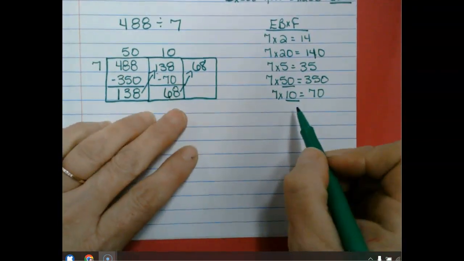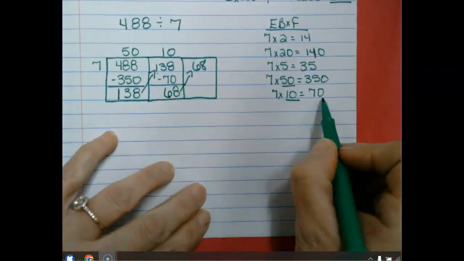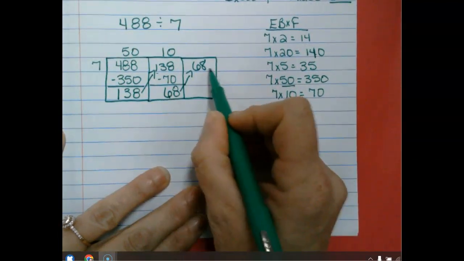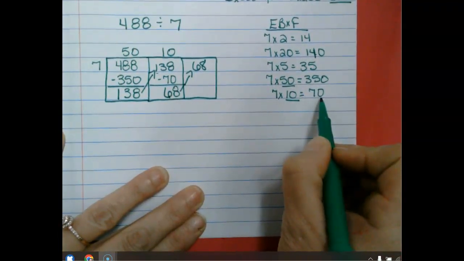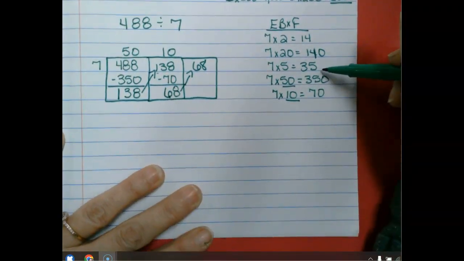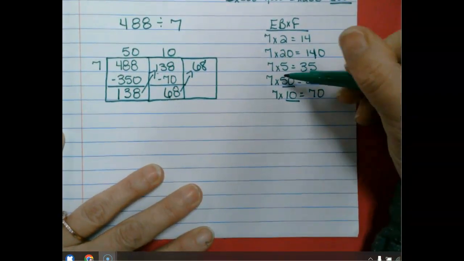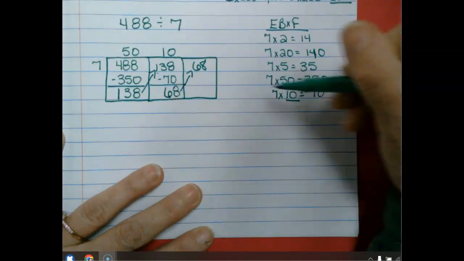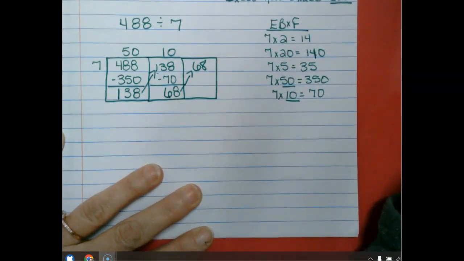And I'm going to look and see, okay, well, 7 times 10 is 70. That's bigger than 68. 7 times 5 is 35. So I really think that there's probably going to be a factor between 5 and 10 that will be close to 68.